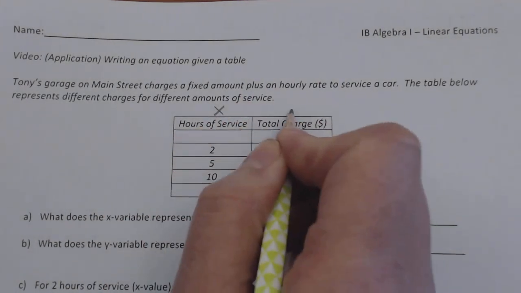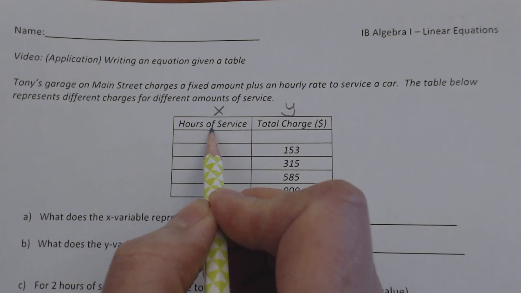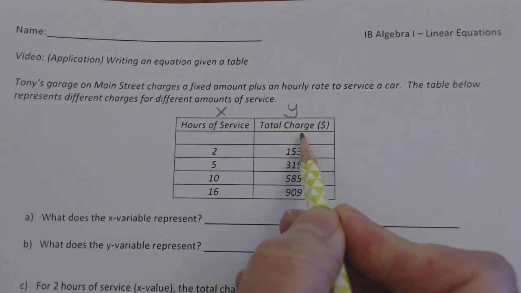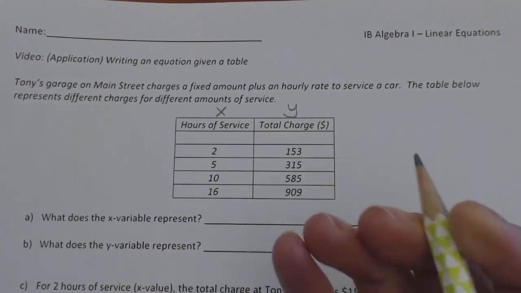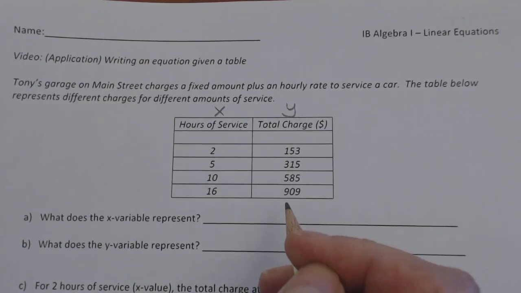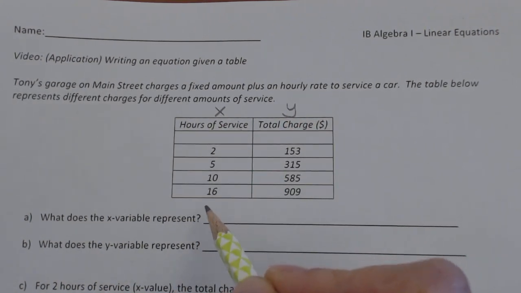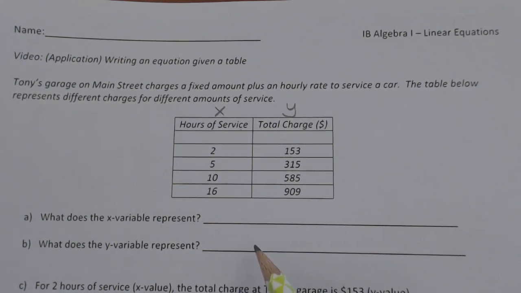So this is going to be our X and this is going to be our Y. The reason why I know hours of service is the X is because this is the input. You input hours and then you get out a total charge. So it doesn't go the other way. Or actually, they might tell you what the total charge is. But for this problem, the X is the hours of service, which is our input, and the Y is the total charge, which is our output.